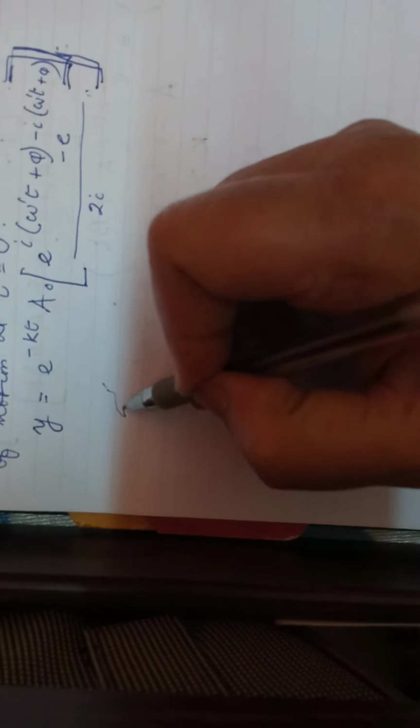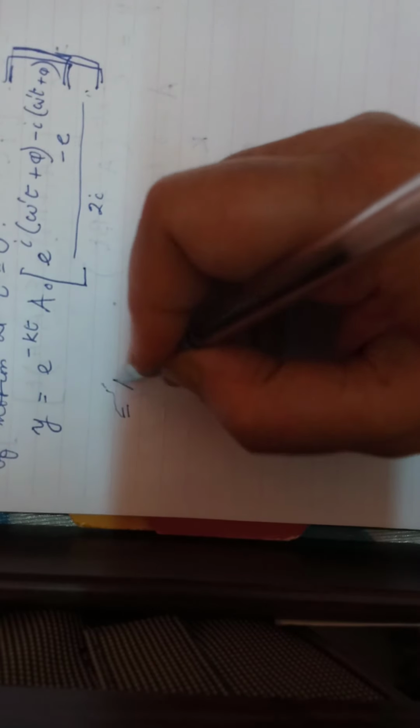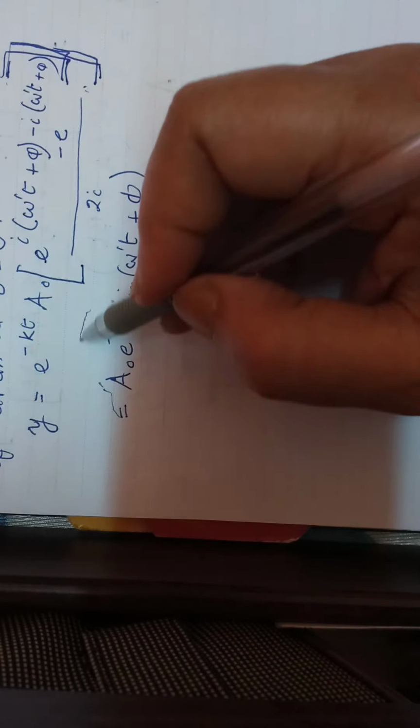If you just simplify it, this is equal to a0 e to the power minus kt sine of omega prime t plus phi. Look at the amplitude factor now.